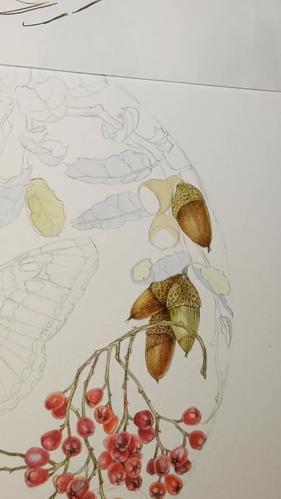Marla says that Daniel Smith neutral tint mixed with nickel azo yellow makes a lovely olive green. Ooh, I could try that right now. Let me see. And grab a different brush here for mixing stuff.